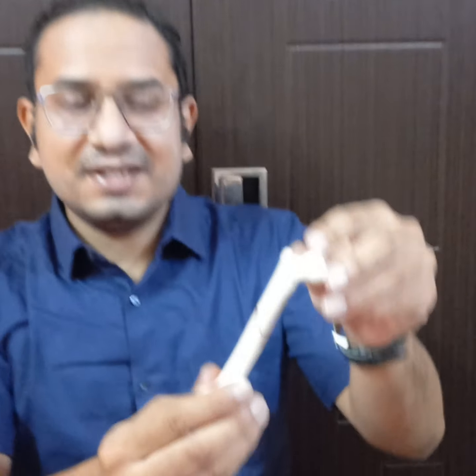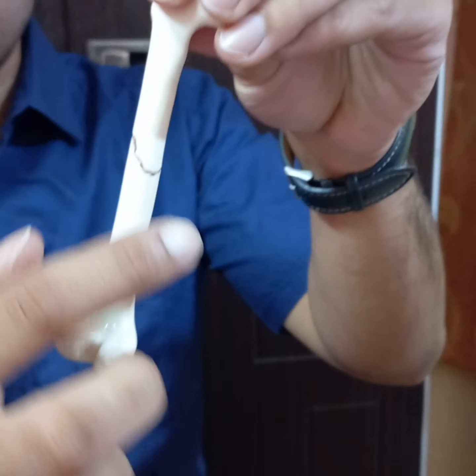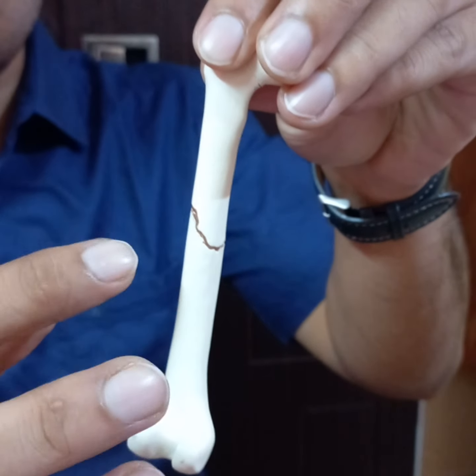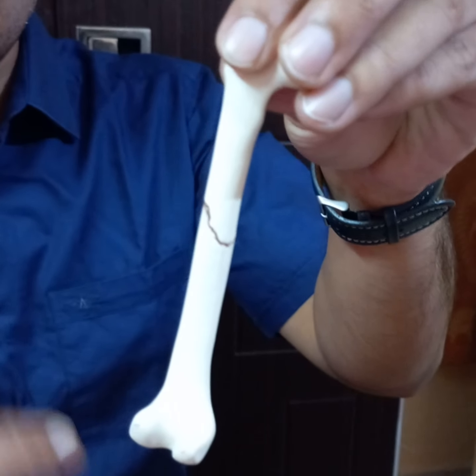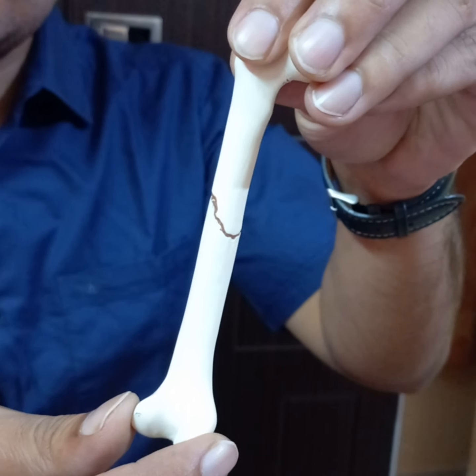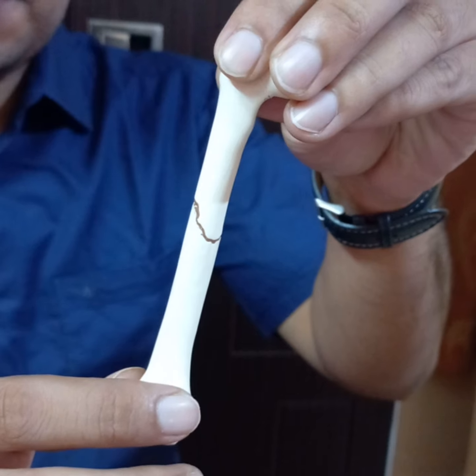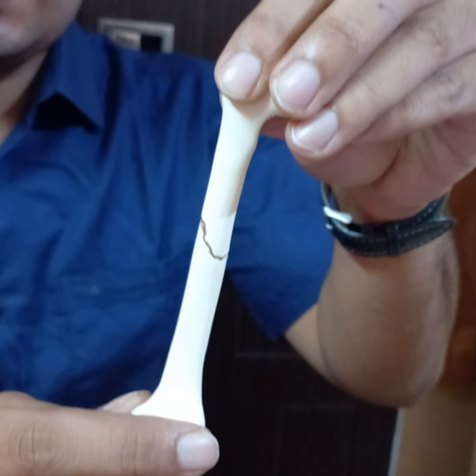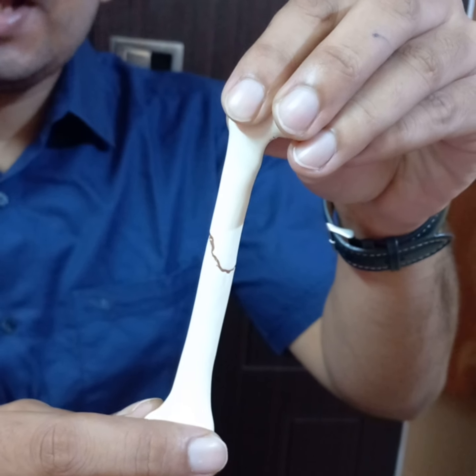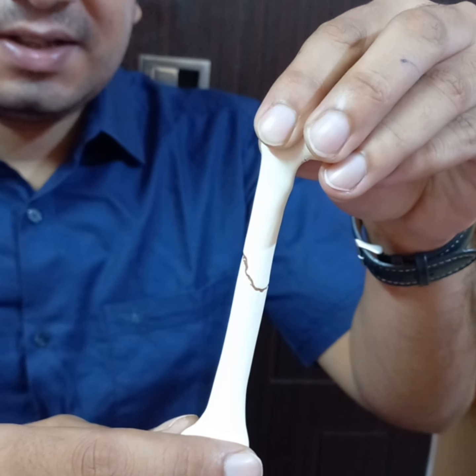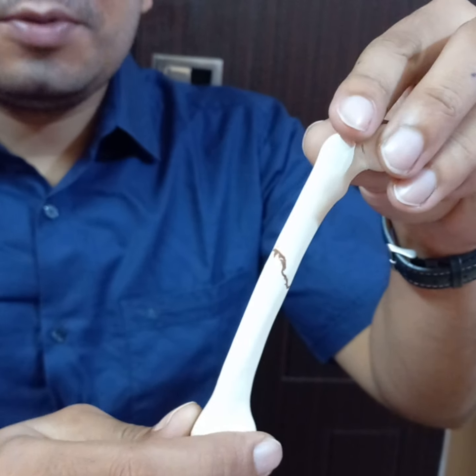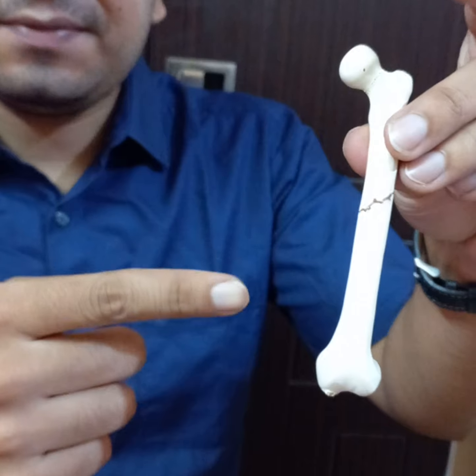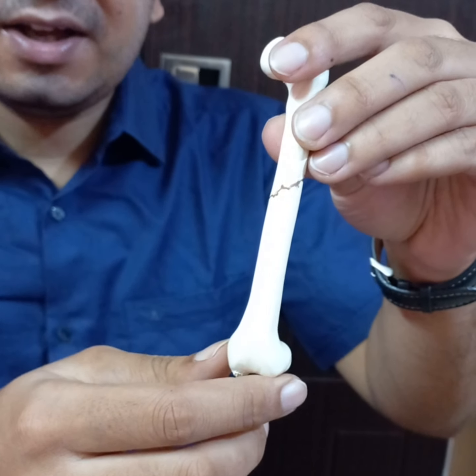Now this is a bone with a spiral fracture. A spiral fracture is a fracture in which the fracture line runs spirally along the bone. This is caused by a twisting injury, for example, during sports or during accident or during automobile trauma. This may occur in long bones of the body, especially in the femur. This is a femur, or in tibia or in fibula.